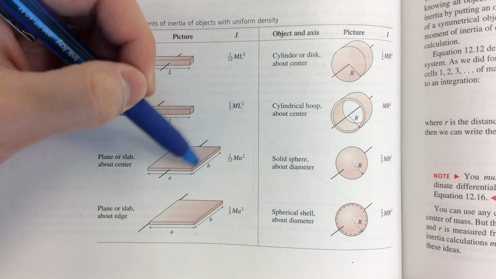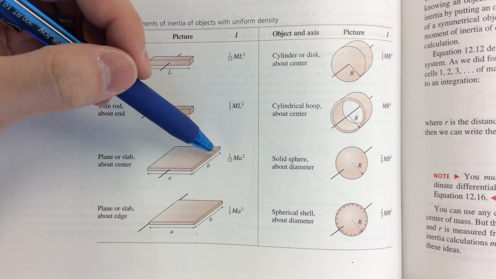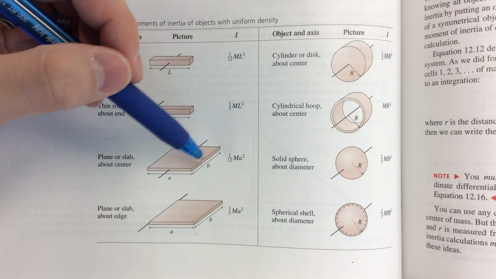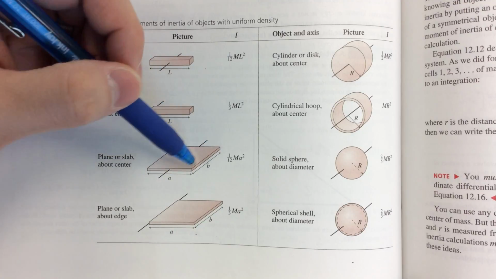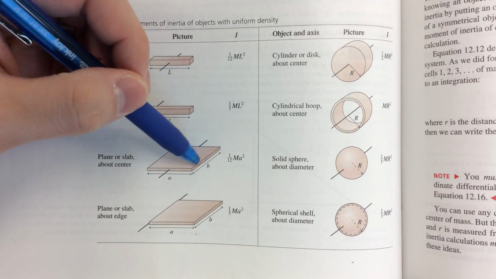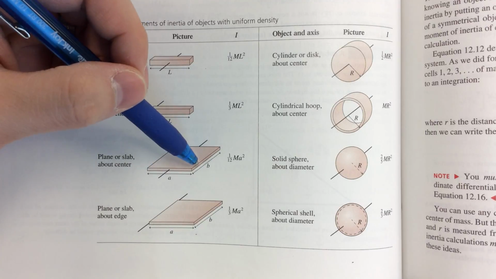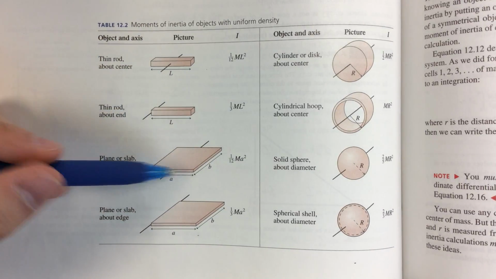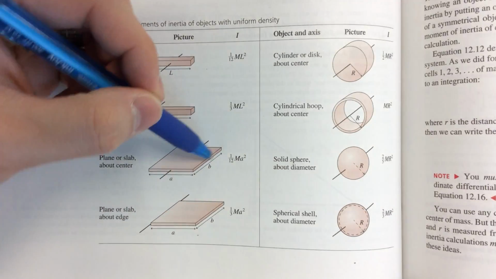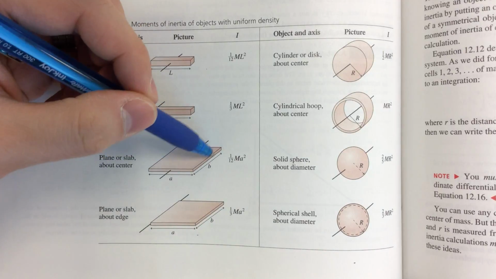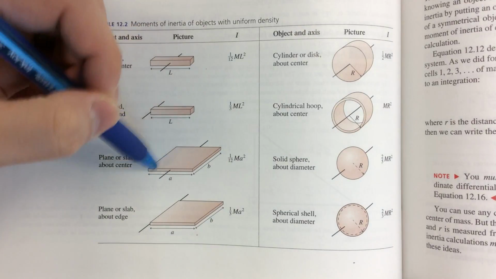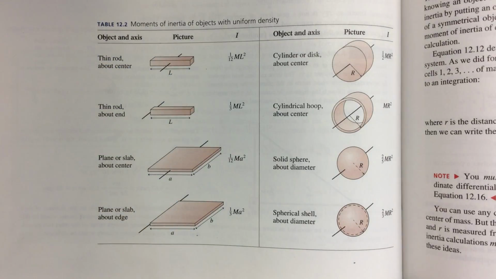Notice that the B term doesn't matter here. The thickness of it doesn't matter because it's not spinning around B, it's spinning around A. So this is not influencing the distances from the pivot point. It's all about how far it is from the pivot point.